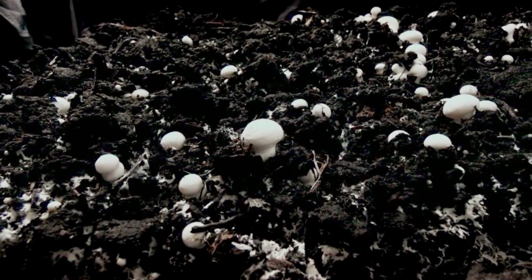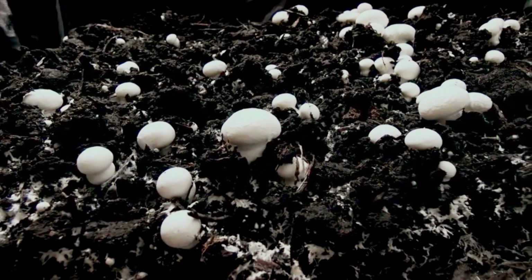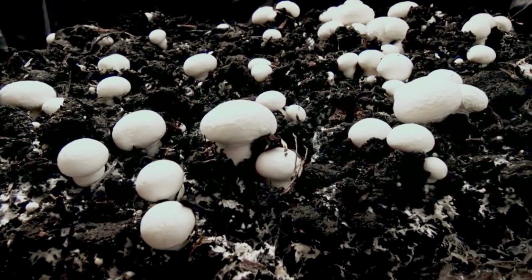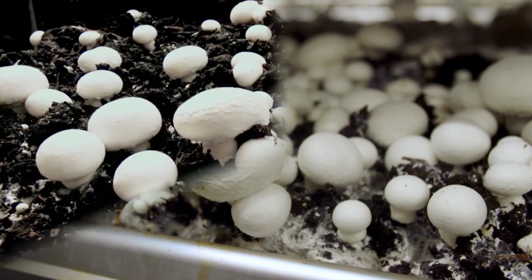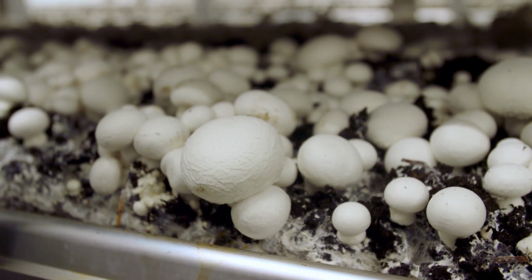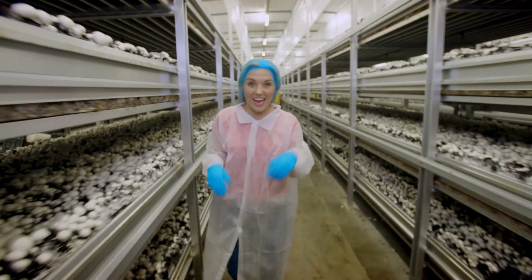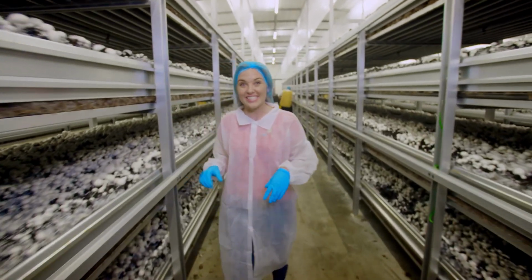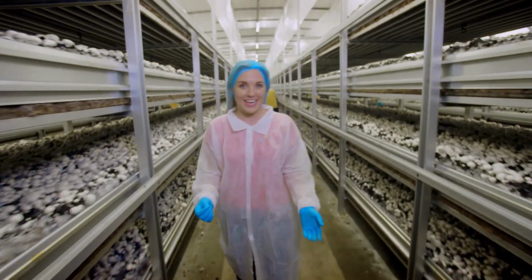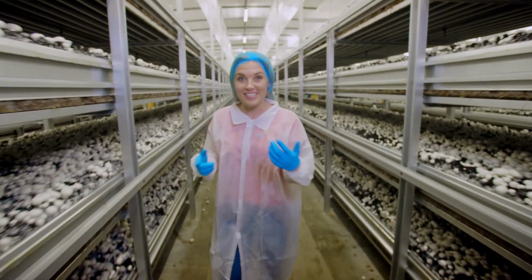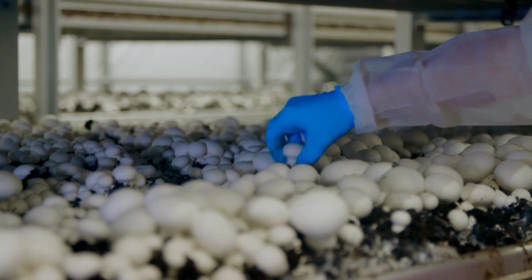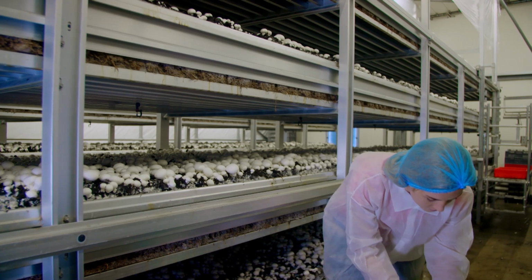Once the mushrooms have popped out of the compost, they grow twice as big every day until they're finally ready. The mushrooms in here have been growing for 17 days, and that means they're ready for picking, and I've been given special permission to help. You should never pick mushrooms you find yourself. These mushrooms are grown especially to eat.